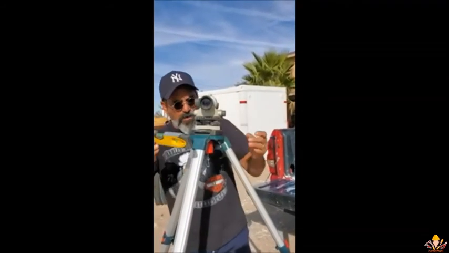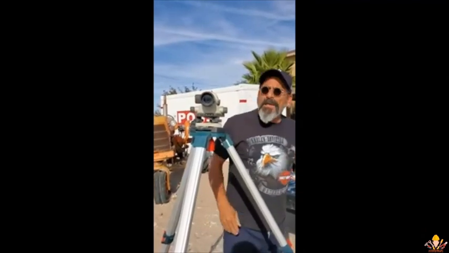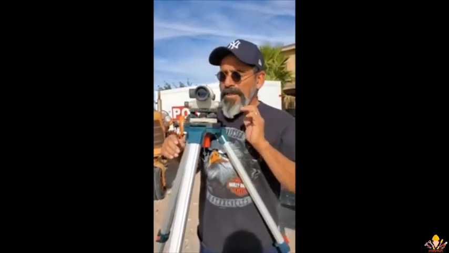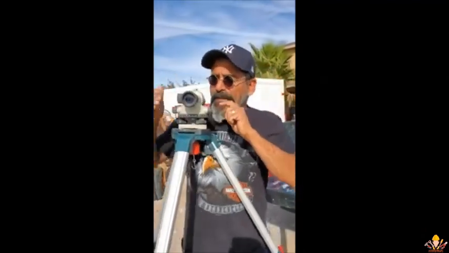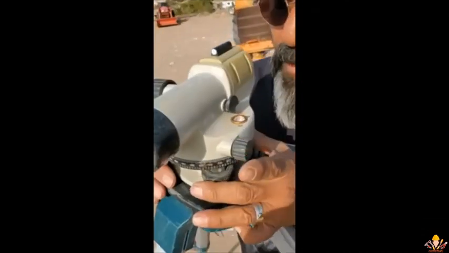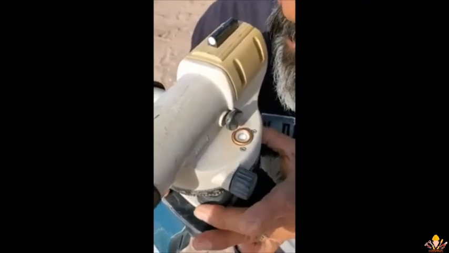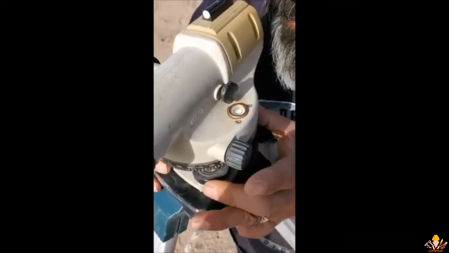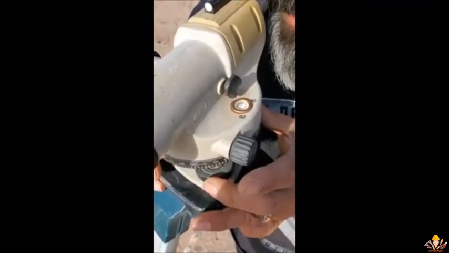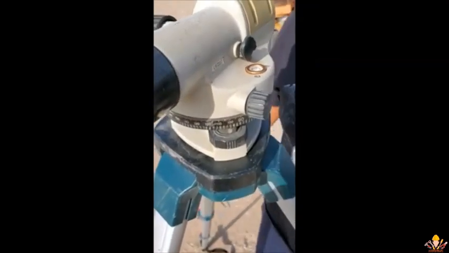And we are. The next thing we do is come over here to the level itself, and with the screws we move the level around, and that pretty much will get us level.